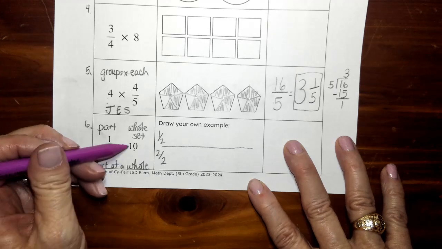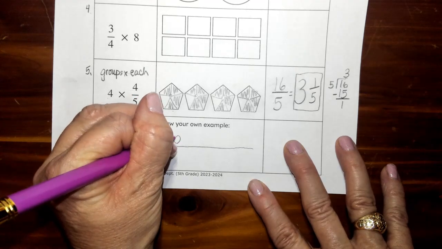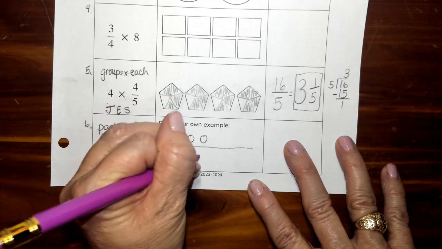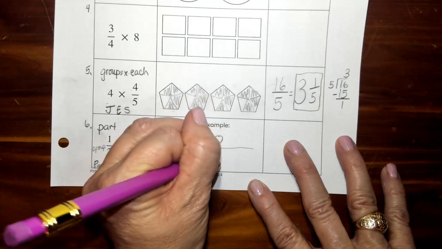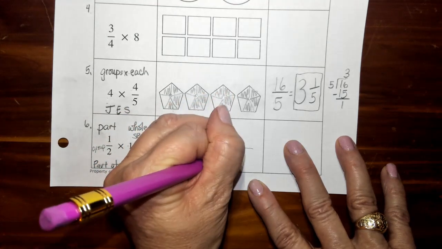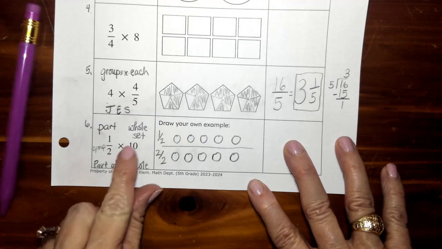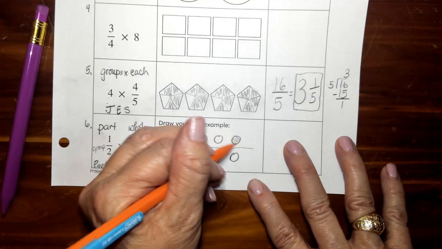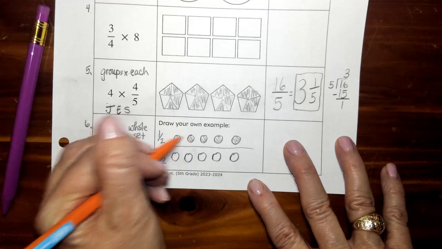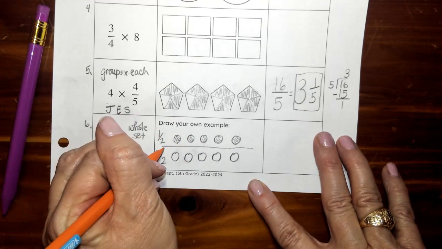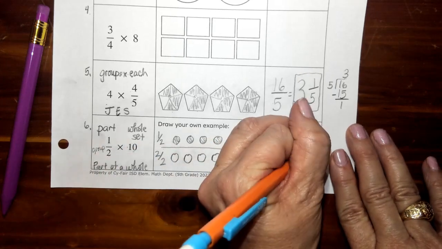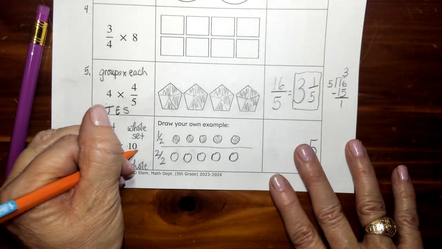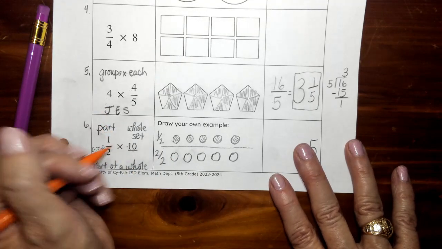Now what I want to do is I want to draw 10. So I have 1, 2, 3, 4, 5, 6, 7, 8, 9, 10. And I want to shade in half of the group of 10. So I want to shade in all of this group. And when I shade them in, I can see that I have 5 shaded. So what is my answer? 5.